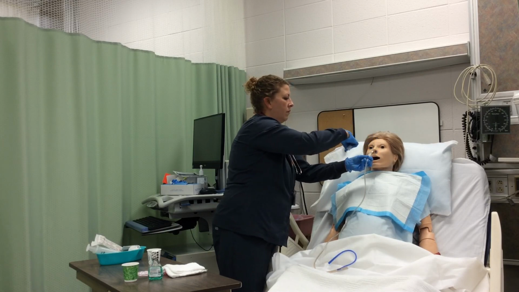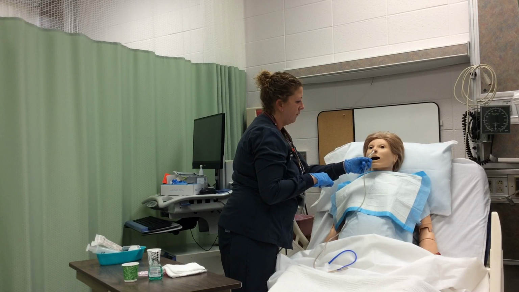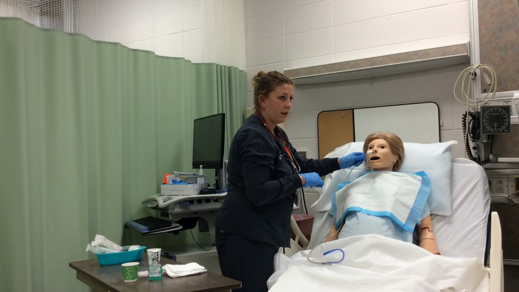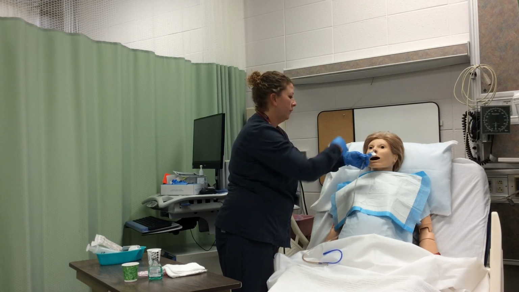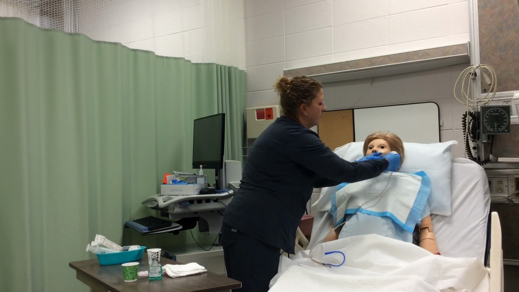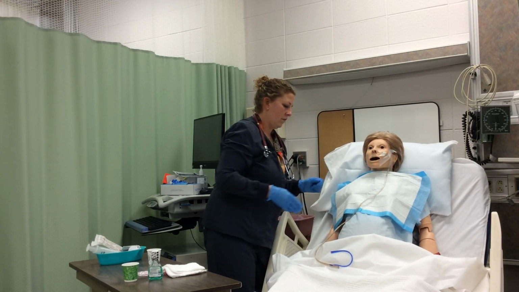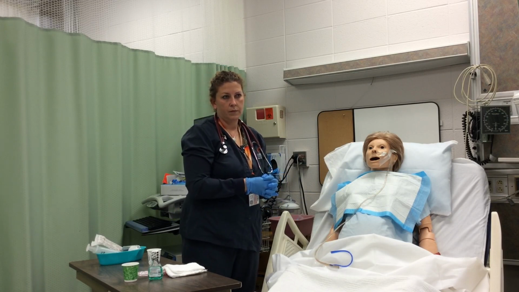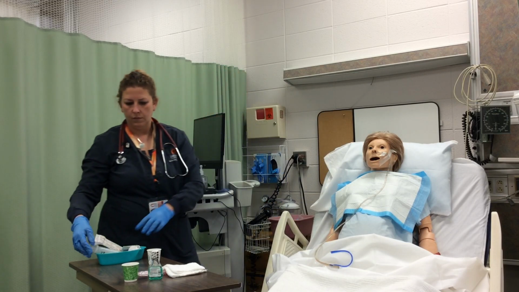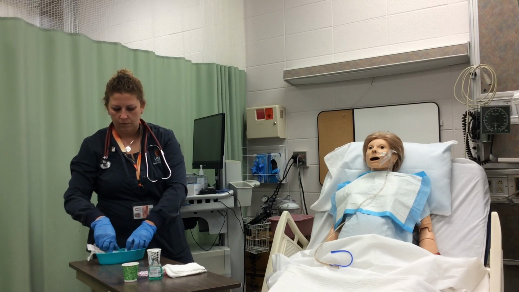Check the tube position at the back of the patient's throat with a pen light and tongue blade. Ensure the tube is not coiled in the posterior pharynx. Anchor the tube to the patient's cheek with tape. Now we're going to call and verify placement of the nasogastric tube per the organization's practice. Follow order for X-ray verification.